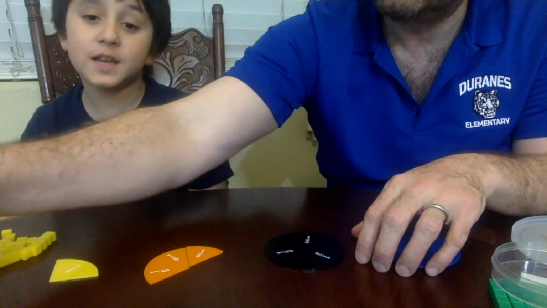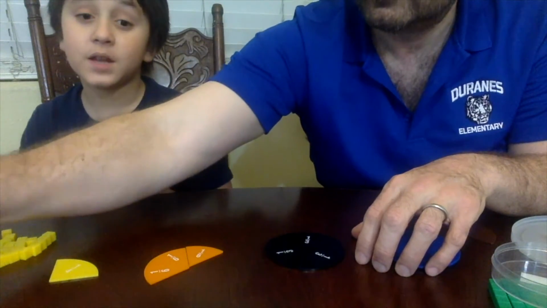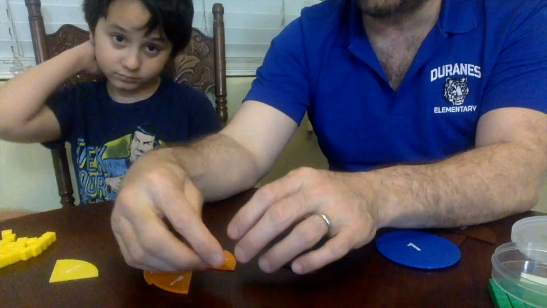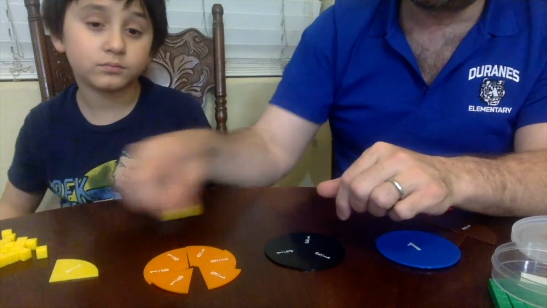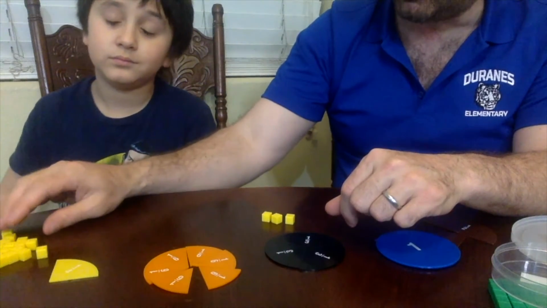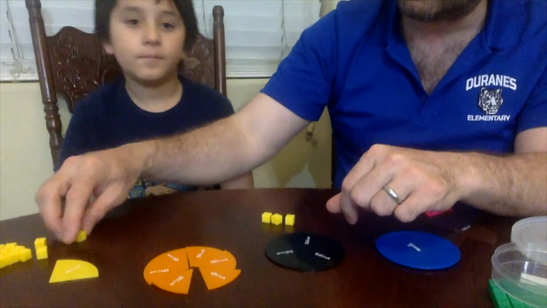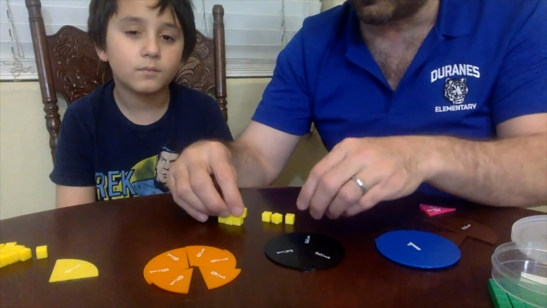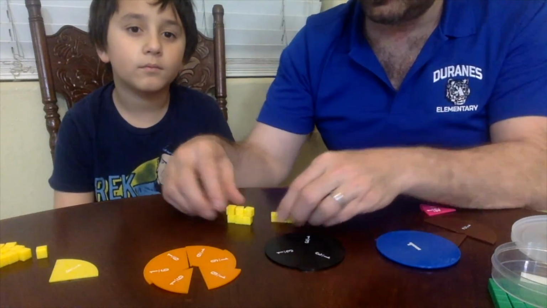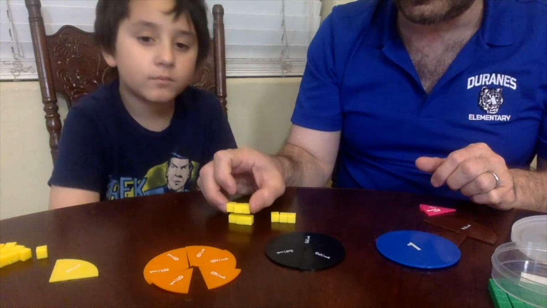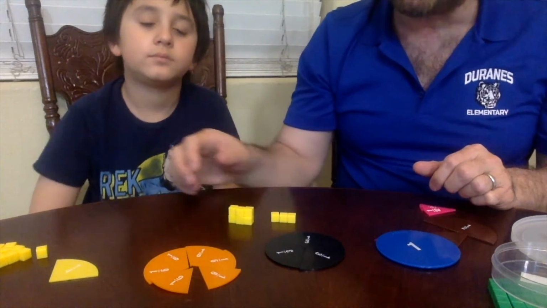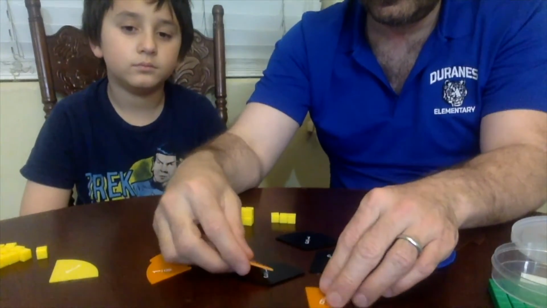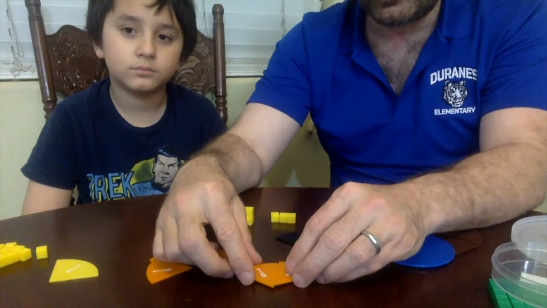Probably because a sixth is half of a third. That's right, and that's the opposite of the relationship we're used to. Normally we think of 3 being twice as small as 6. In the regular world of numbers, it takes 2 threes to make a 6. But in fractions, it takes 2 sixths to make a third.